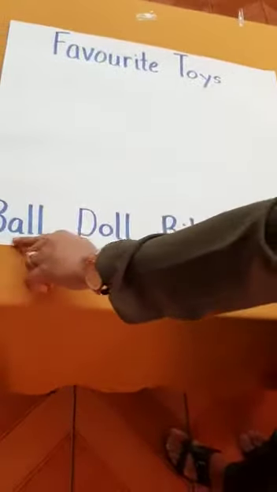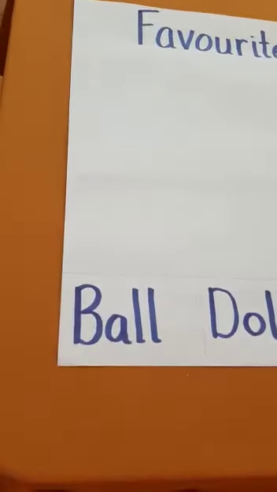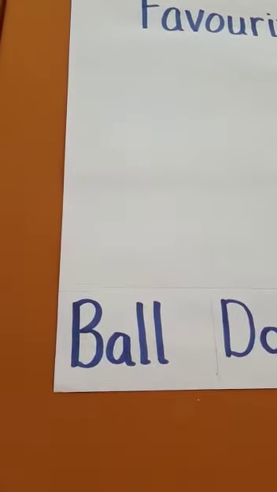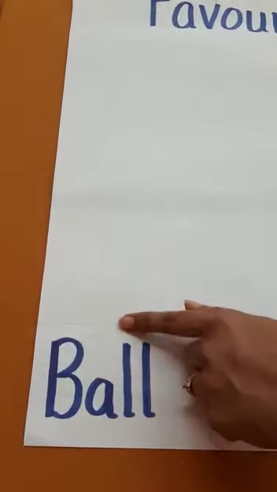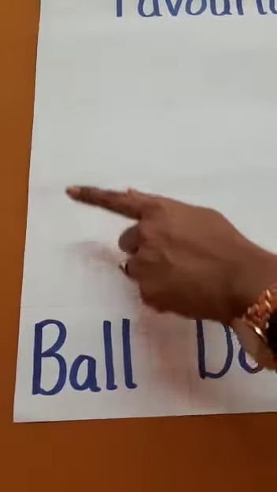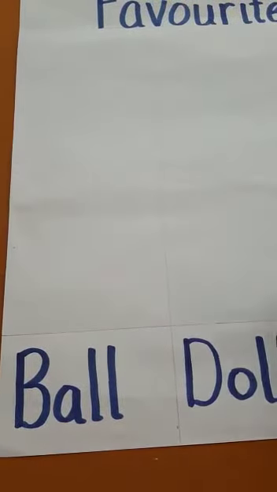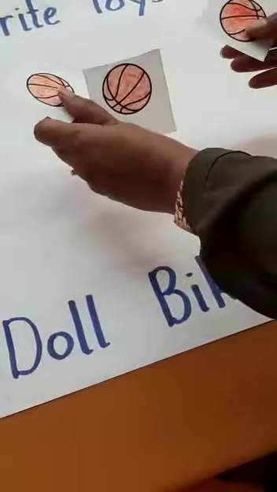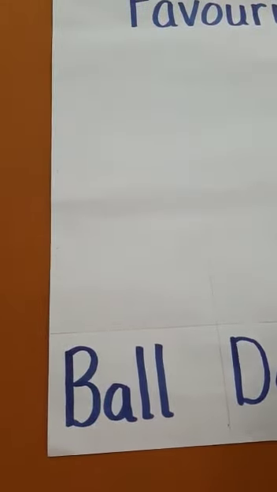Okay, boys and girls? So the first one we have is ball. So I'm going to take the pictures of the ball and we are now going to place this on the chart. Remember, we put it one on top of the other. The pictures are all the same size. And we are going to make sure that it is lined up properly. So let's start with our first picture of the ball.